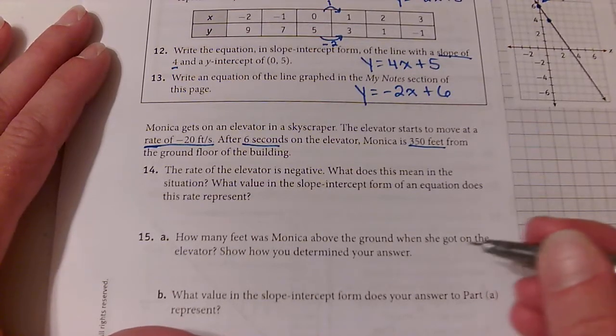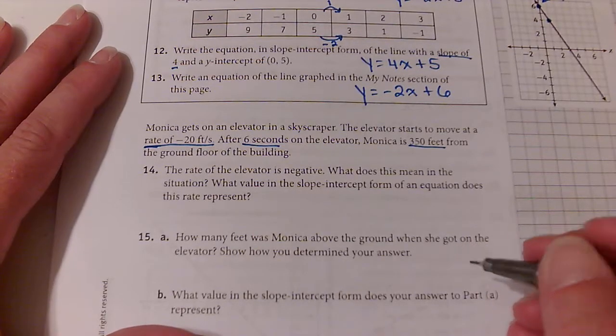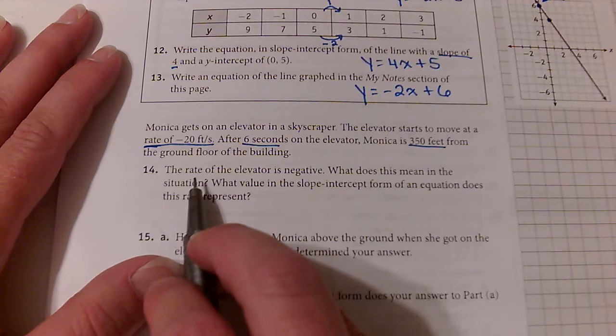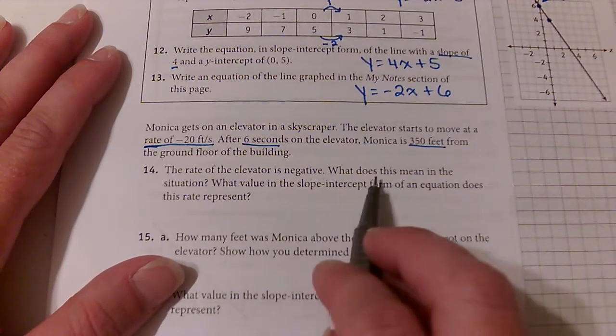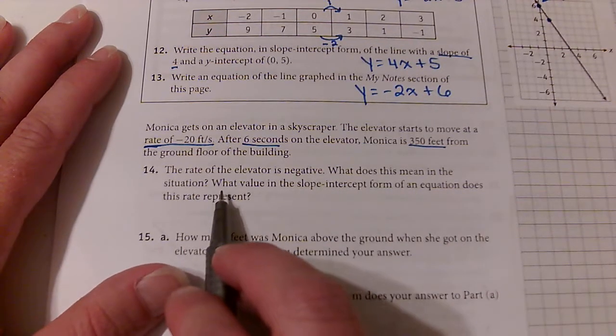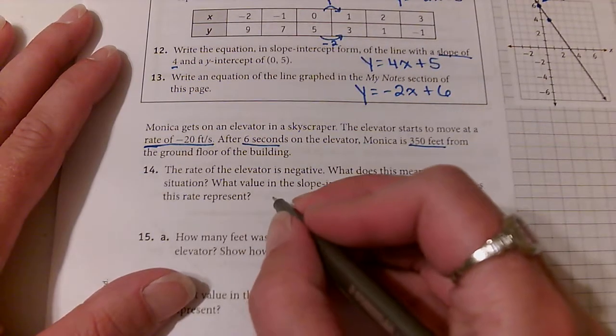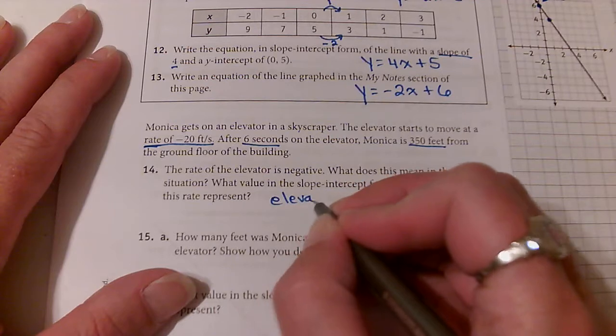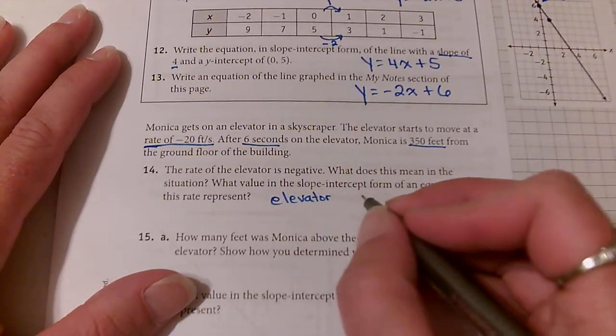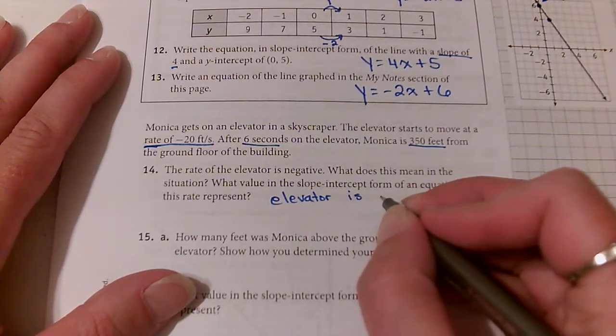So the ground floor would be at level 0, right? Okay, so the rate of the elevator is negative. What does this mean in the situation? Well, it means the elevator is going down.